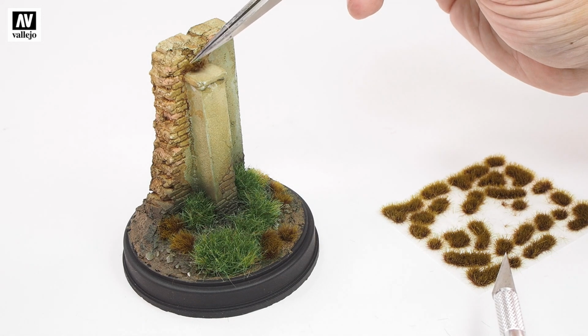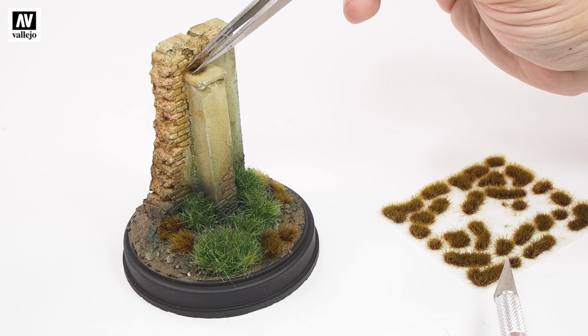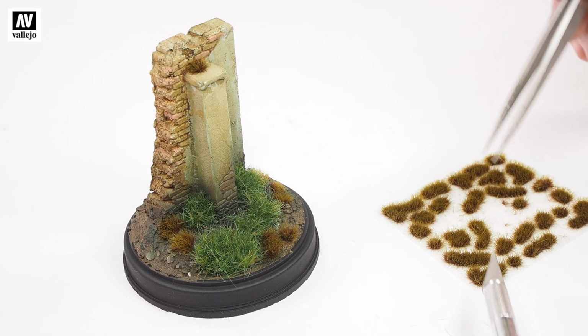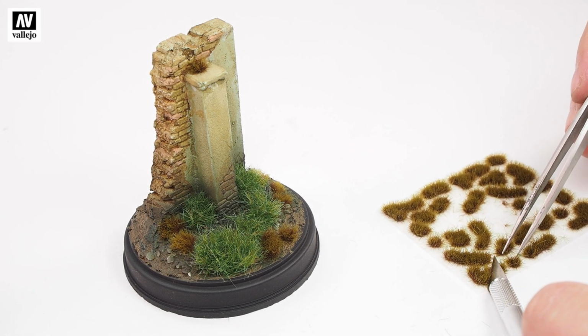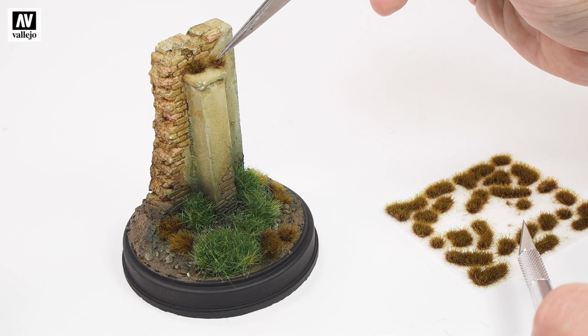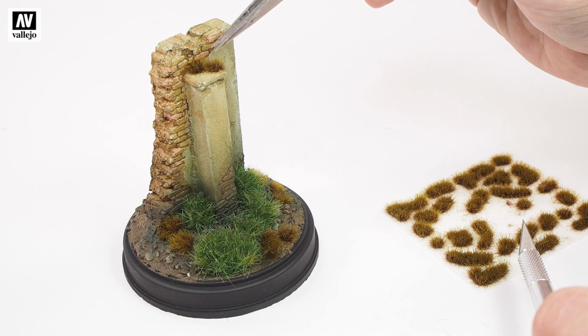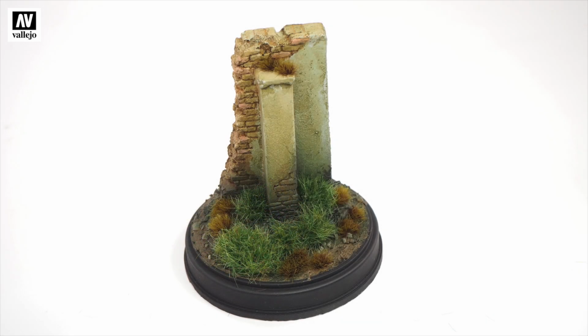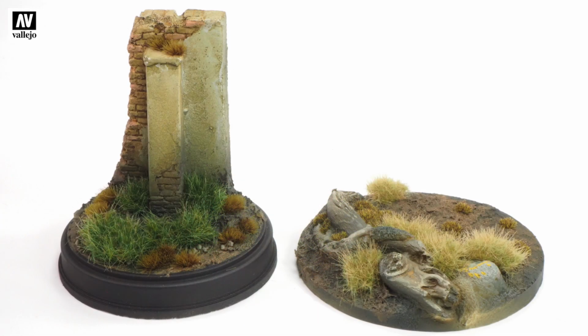The irregular and natural distribution brings greater interest to the base. The reference includes designs with several sizes and shapes for an easy and assorted finish. Our base is all finished. Our projects are ready to locate some figures.